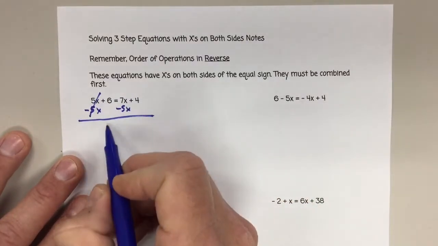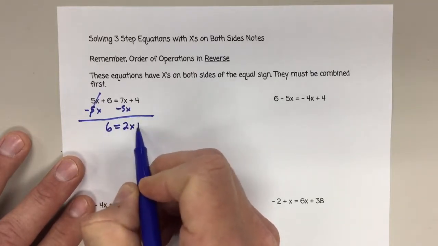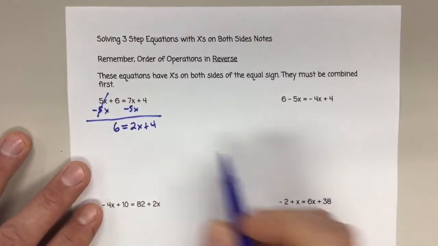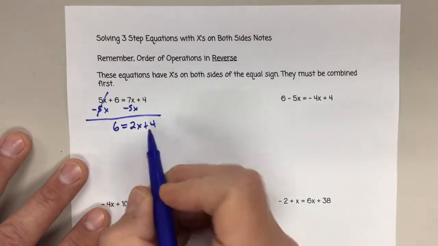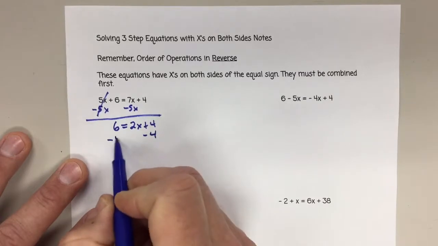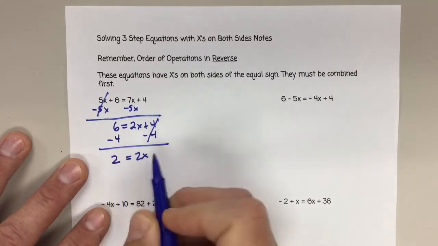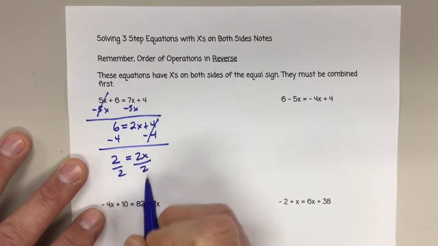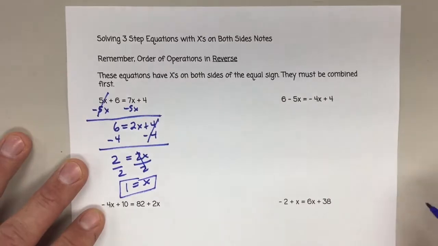That cancels. I'm left with 6 on this side, and 7x minus 5x is 2x. And of course I bring down the 4. Now again, we just have a two-step equation. So I'm going to subtract 4 from both sides, gives me 2. I'm going to divide both sides by 2, gives me 1, because those cancel.